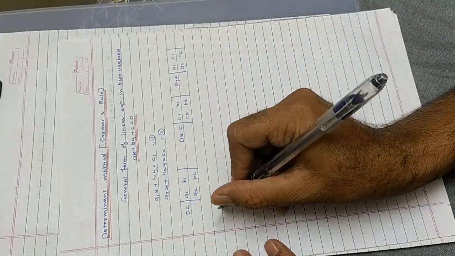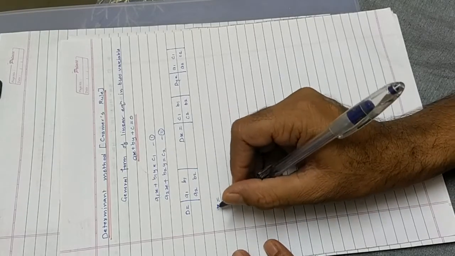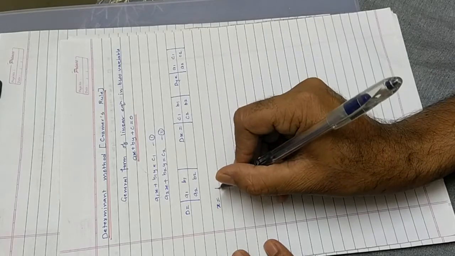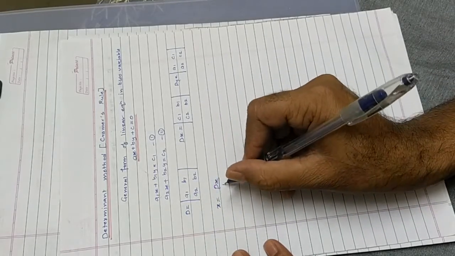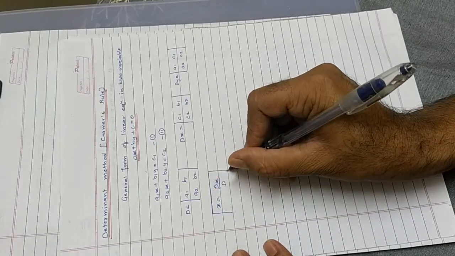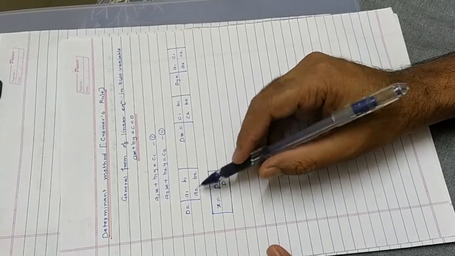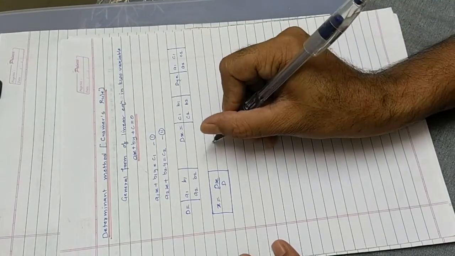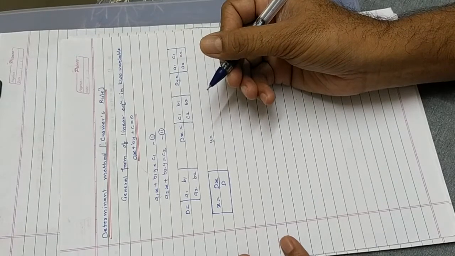Now when you want to find the value of x, you are going to write x is equal to, now as you are going to find the value of x, so we are going to use Dx. Okay, so it is going to be Dx upon this D. Simple. So when you are going to find the value of x, you are going to write the determinant value of Dx divided by the determinant value of D. Okay, similarly if you are going to find the value of y, can you tell me?